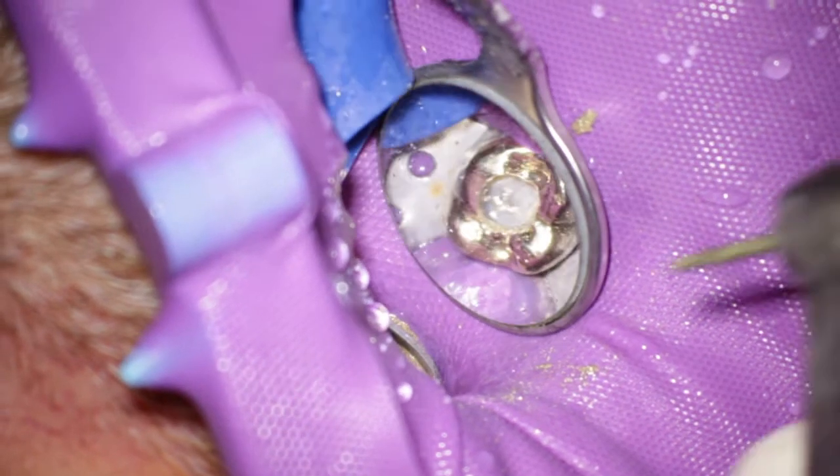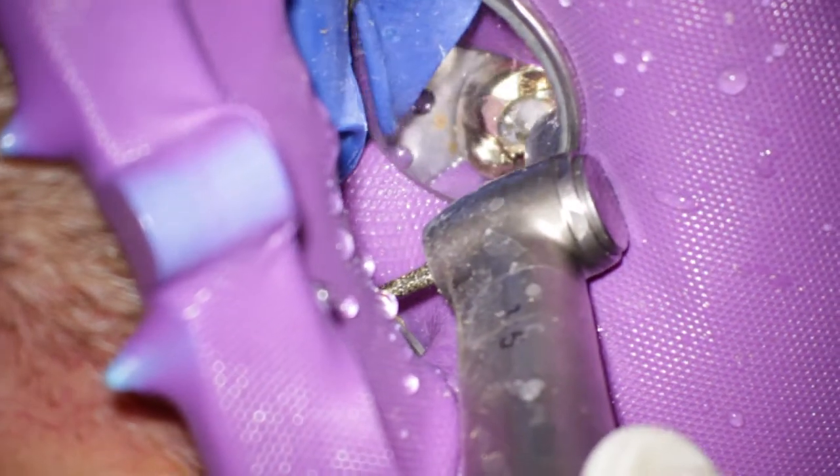You can imagine that I was not happy as I found out that the whole build-up was made out of resin filling material.